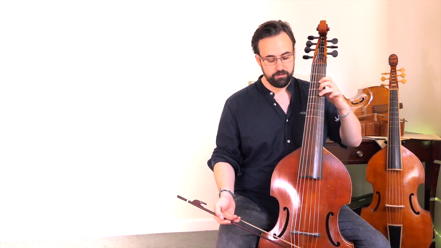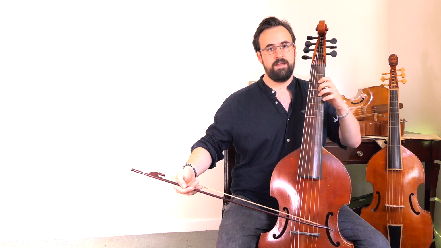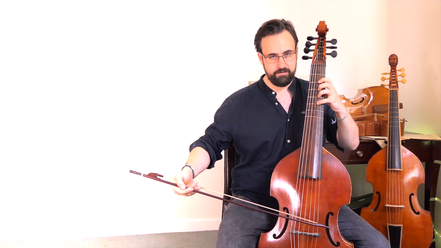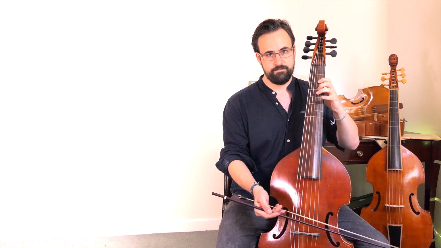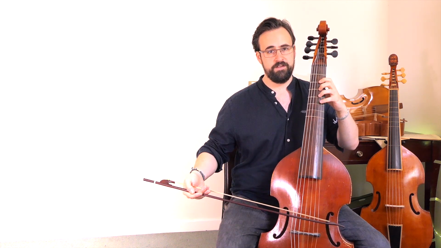And then, since we only ever trill between a semitone and a tone, you can shift at that point to oscillating between your second finger and your third finger. This can be quite difficult. And then your fourth finger and your second finger. And then fourth to third, and this is the most difficult.